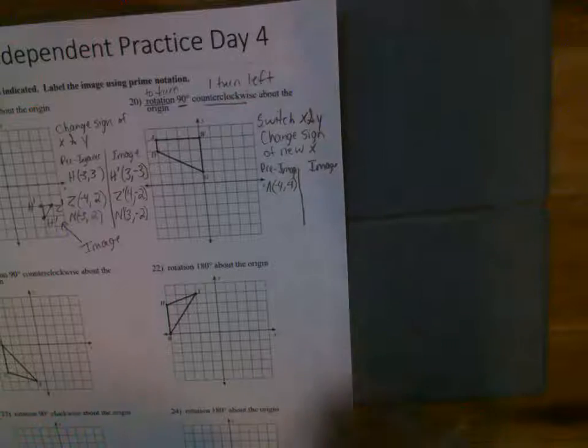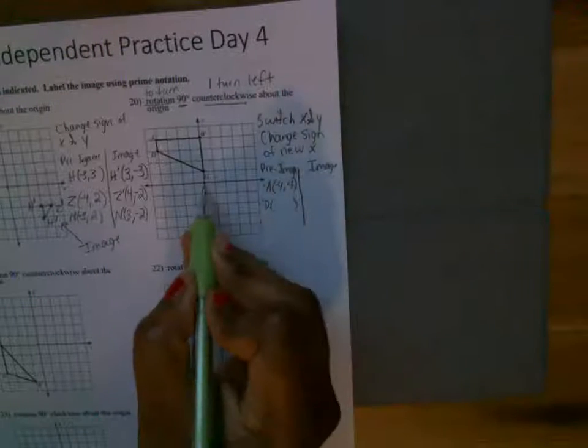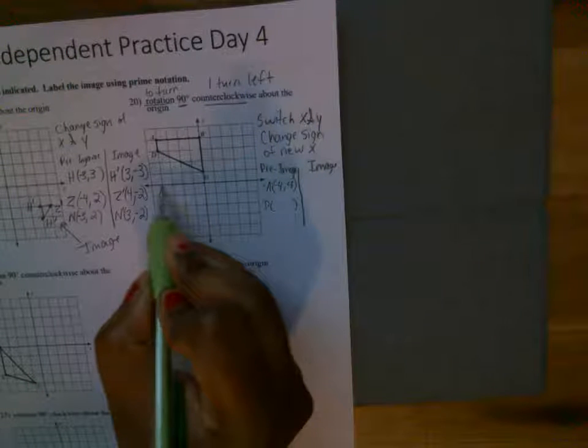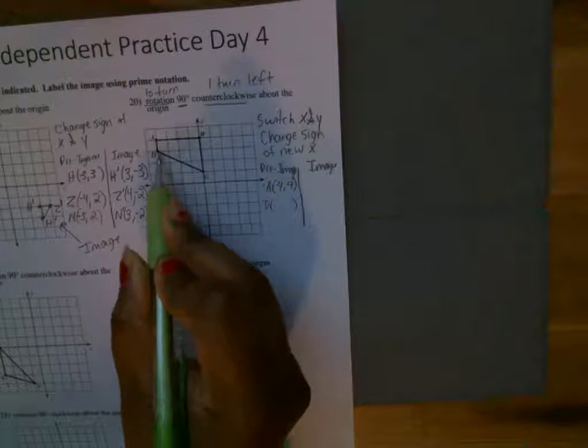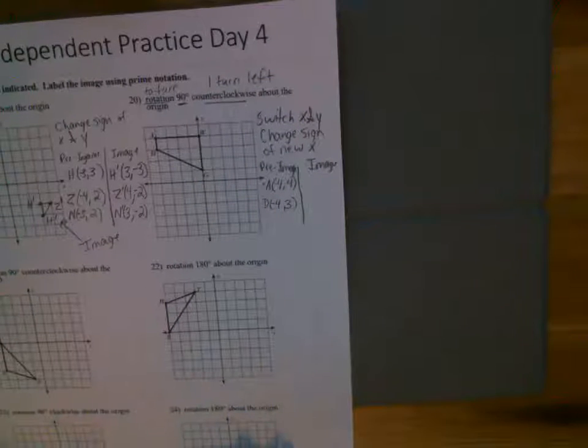Okay. Then we have D. D, start at the origin. Go to the left. That's negative 1, 2, 3, 4. Negative 4 again. And up 1, 2, 3. So this is negative 4 and positive 3. Any questions about that?